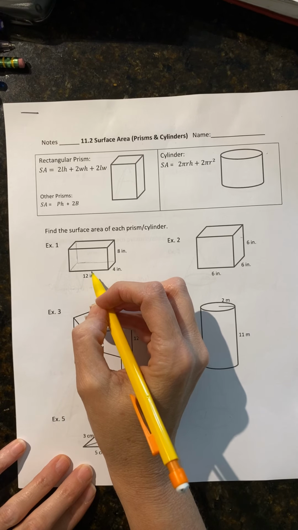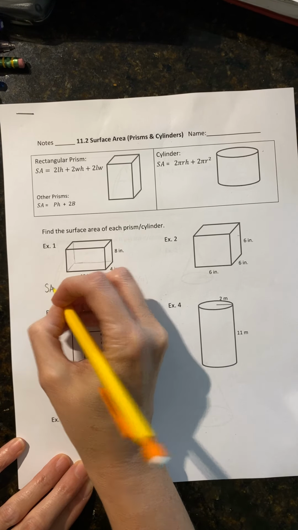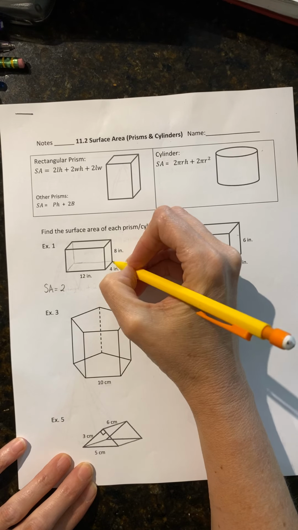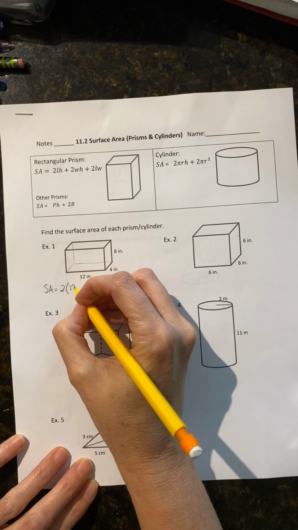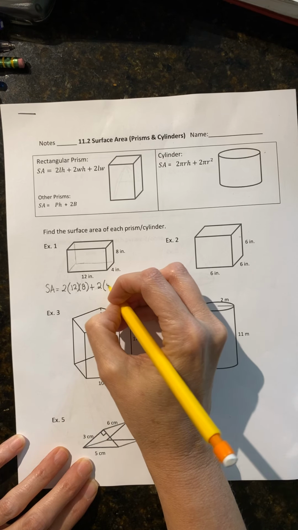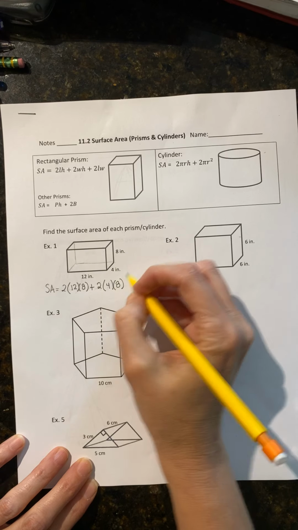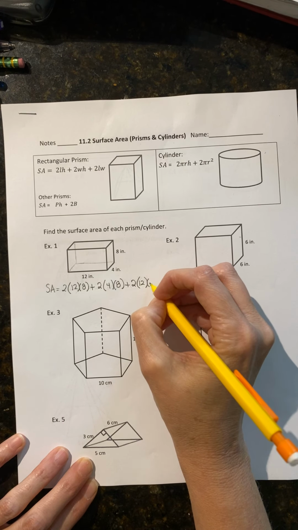All right, so let's do this one. So I'm going to use this formula, and I'm going to replace 12 for length, 4 for width, 8 for height. So 2 times length times height plus 2 times width times height plus 2 times length times width.